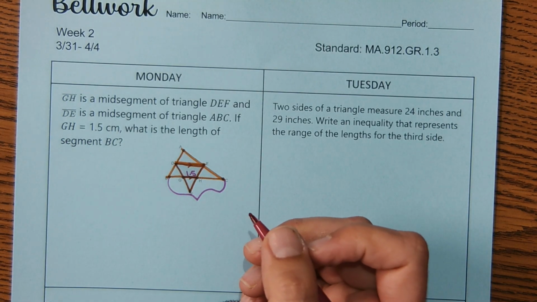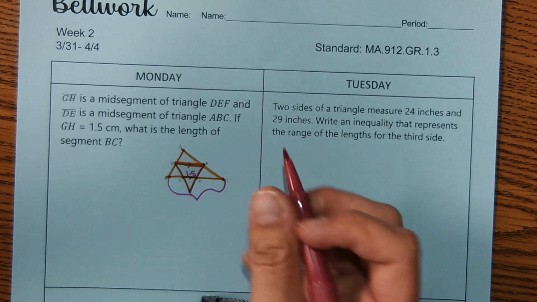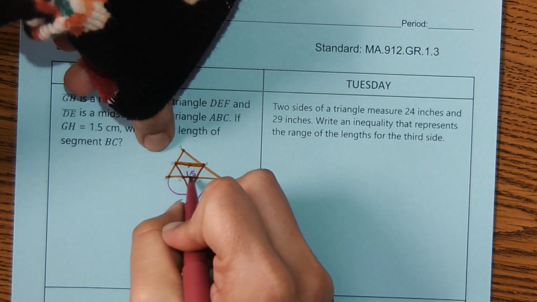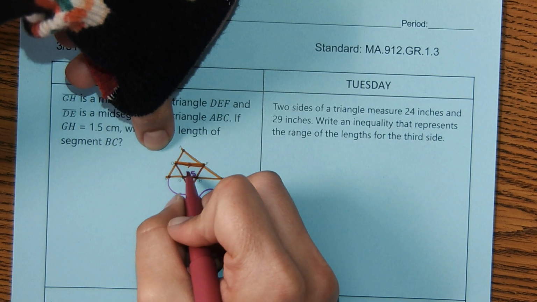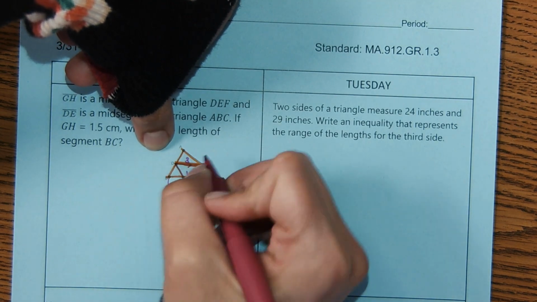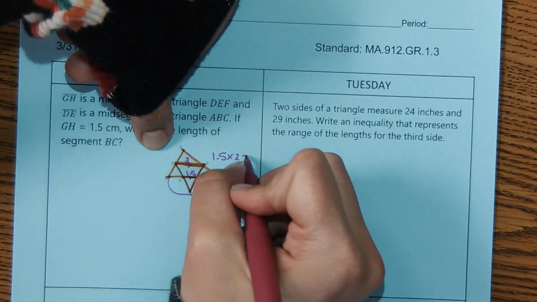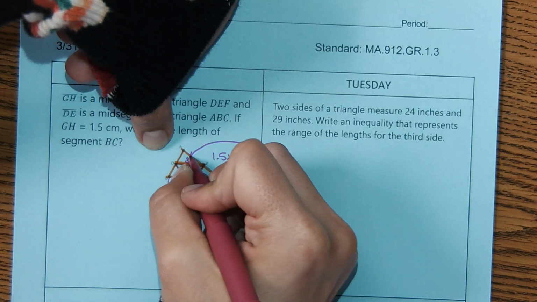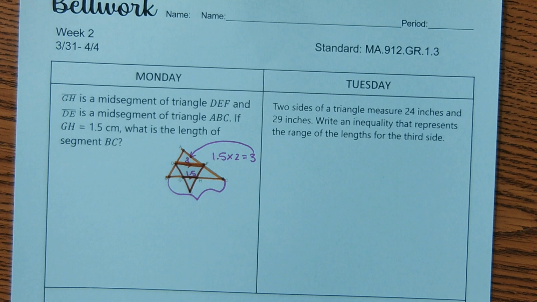So it's kind of like a puzzle. We're just going to look at the different pieces and then see what we can figure out. So if this is 1.5, it's half of the length of this. So we can do 1.5 times 2 to get the length of this. So 1.5 times 2 is 3. And that's how we can get that.